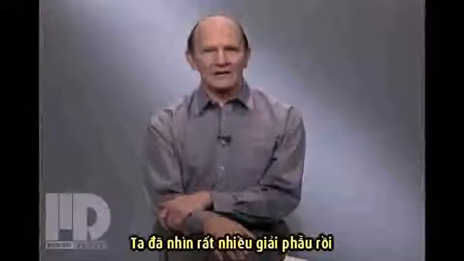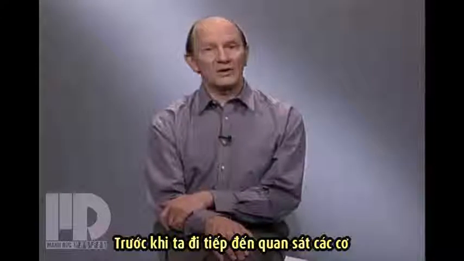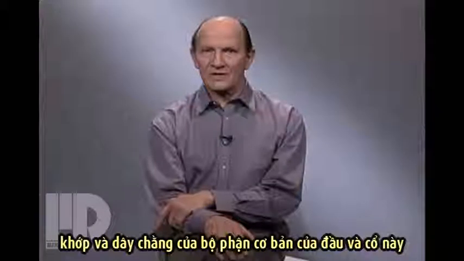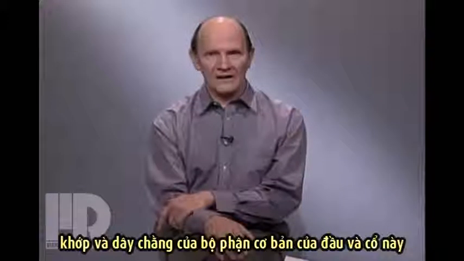We've looked at a lot of anatomy already. Before we move on to look at the muscles, let's review what we've seen of the bones, joints and ligaments of this very fundamental part of the head and neck.